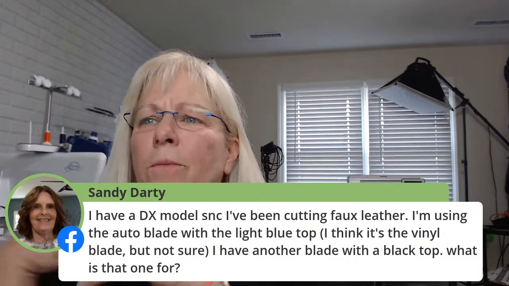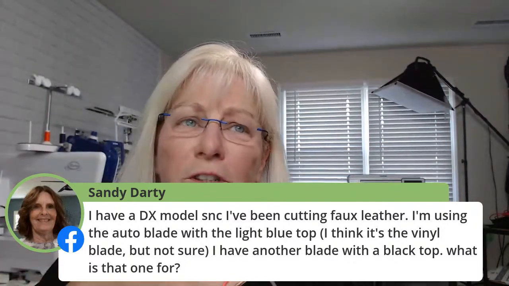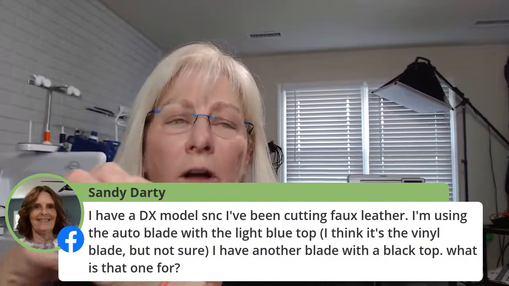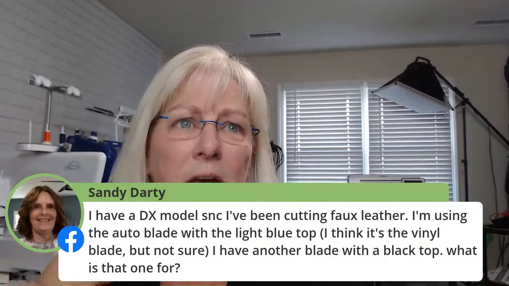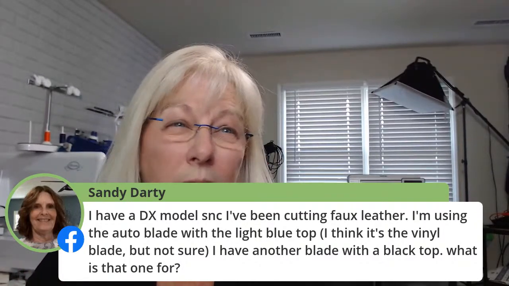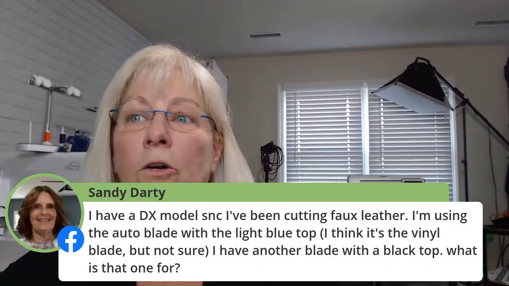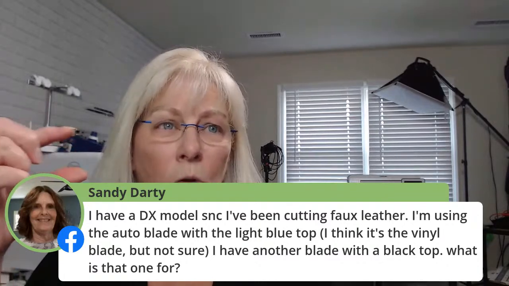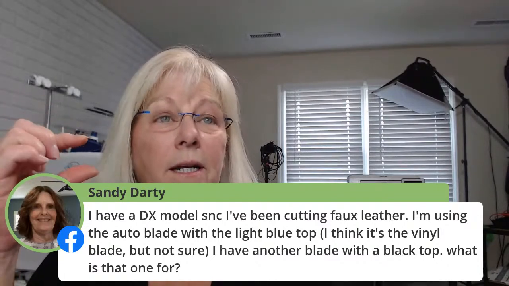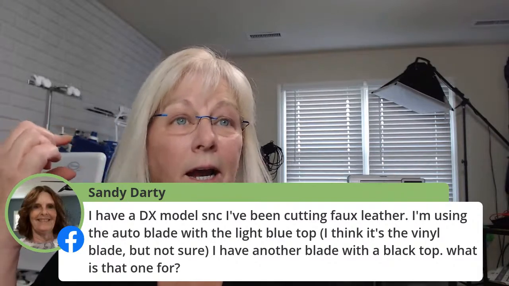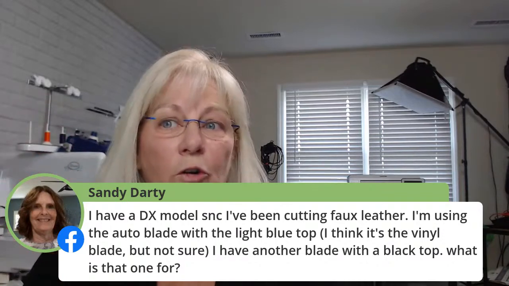Okay, so if you've been cutting faux leather, you should not be using your vinyl auto blade. The light blue top is your vinyl auto blade. Faux leather is best cut with a black standard auto blade. That would be the one I would choose personally. The vinyl auto blade is the blue tip. The gold auto blade or tan auto blade is the thin cotton fabric auto blade. And the black one is what we use, your general purpose one.